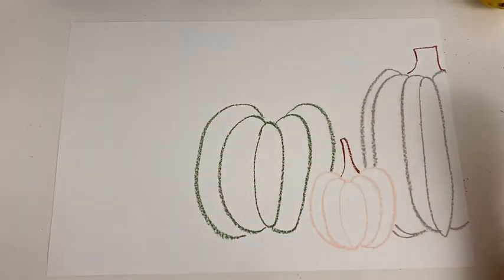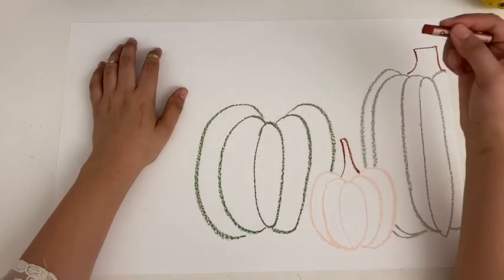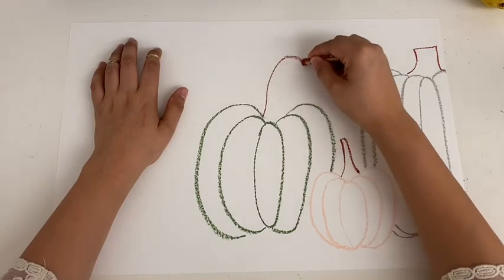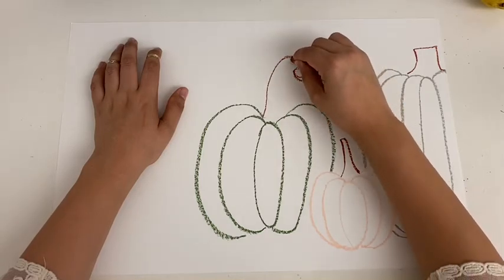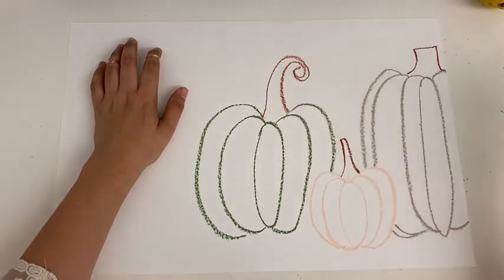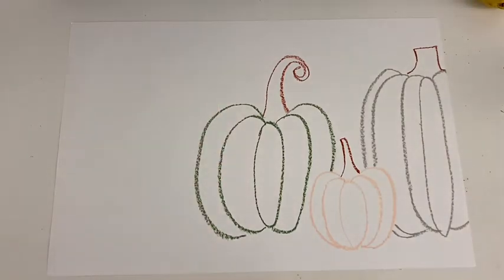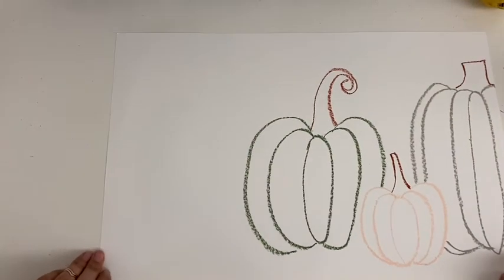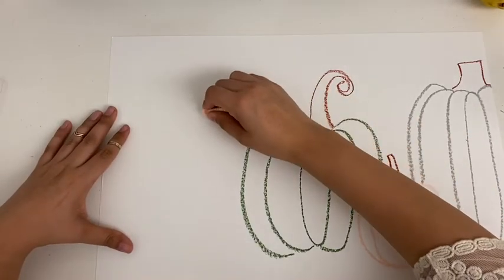And then I'm gonna stop there, and I'm gonna give this one a really cute top. I think I'm gonna make him a swirl top. So I'm gonna start right here, and I'm gonna swirl like this, and I'm gonna come back down like that. All right, see, there's different stems for all your little pumpkins. Okay, and now I'm gonna continue the process. So I'm gonna go ahead and start with a bigger pink pumpkin right here.